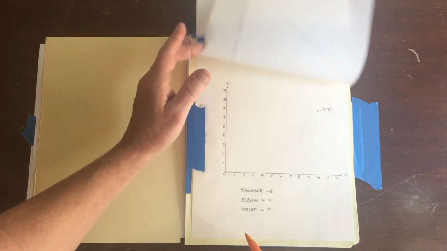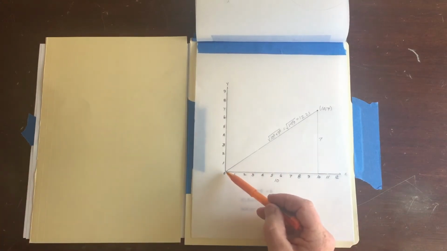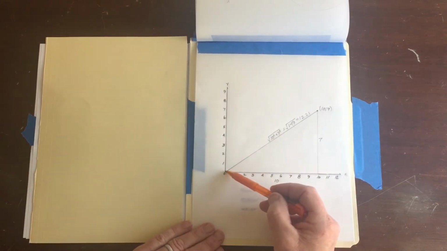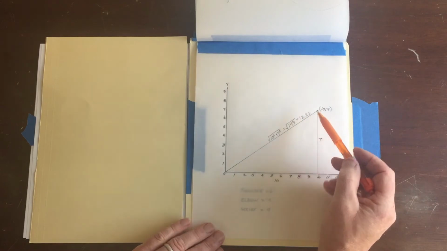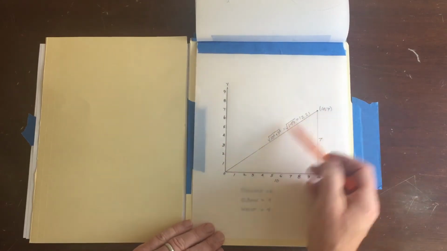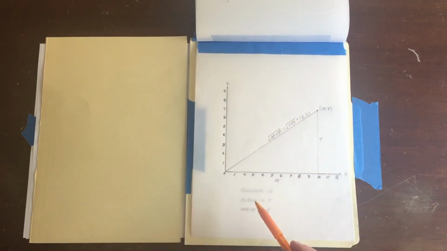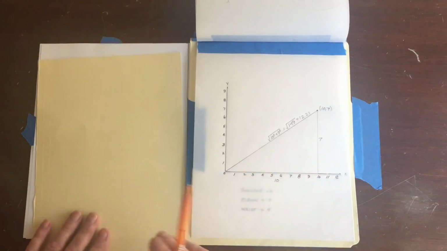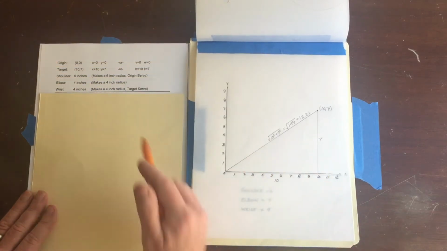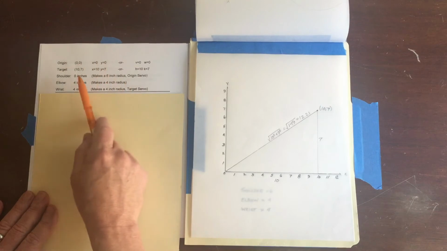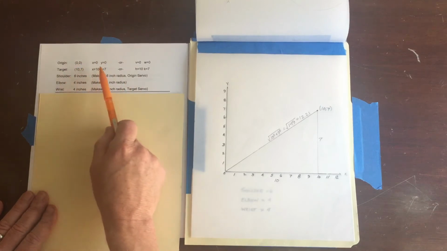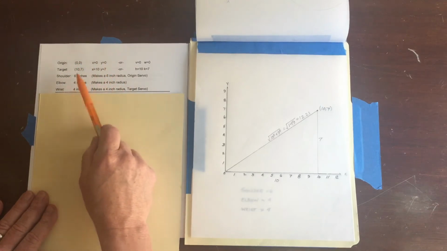And what we need is the equation for this line that goes from 0, 0 to 10, 7. Now, this number here is the length, so that isn't pertinent for us. We need the equation, and to calculate the equation, given these knowns, we know we're at 0, 0, so x is 0, y is 0.